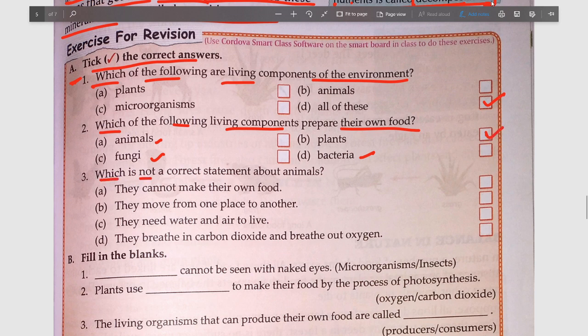Okay. Which is not a correct statement about animals? They cannot make their own food. Yes, animals cannot make their own food, so this is a correct statement. But the question is asking which is not a correct statement. They move from one place to another. Yes, they move in search of food and shelter. They need water and air to live. Yes, of course, they need water and air to live. They breathe in carbon dioxide and breathe out oxygen. No, this is the right option. This is not correct because they breathe in oxygen and breathe out carbon dioxide.